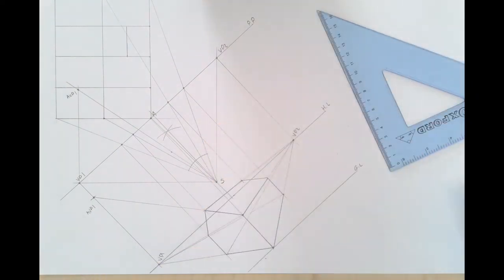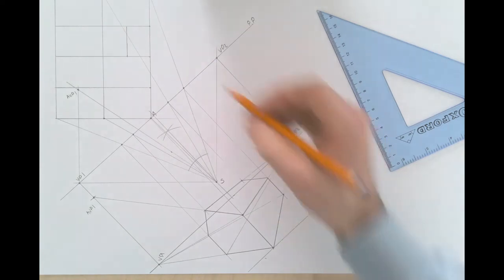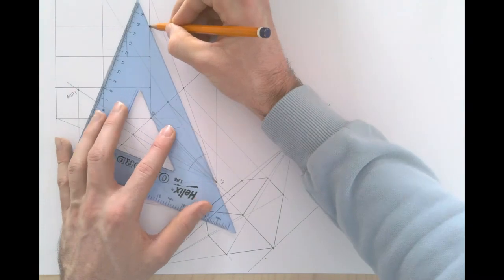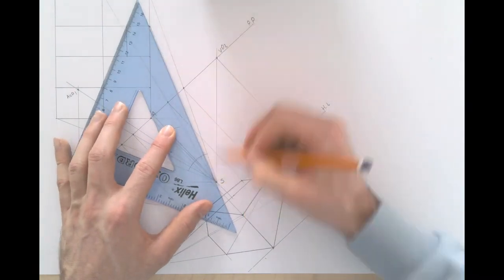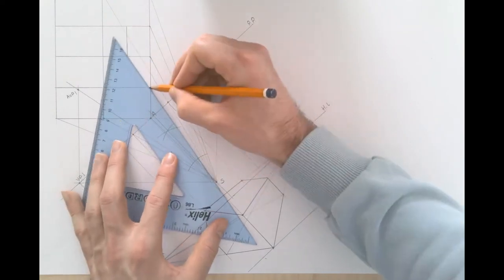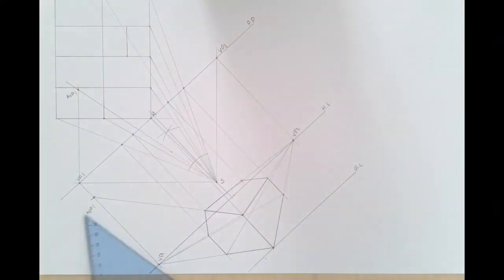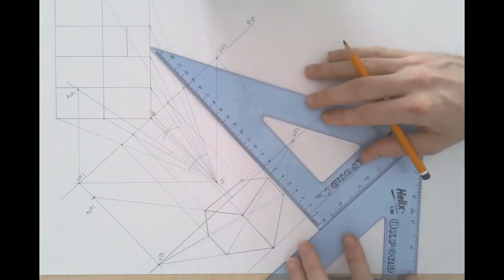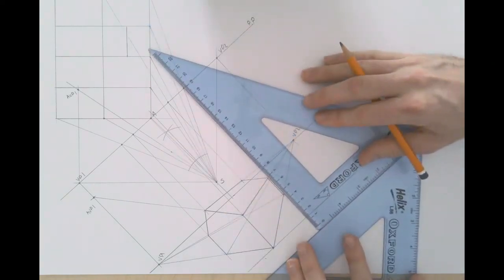Last part then is to draw the lines on the side. So each one of these need to be brought down to S. Three. Drop them down then to the perspective view.